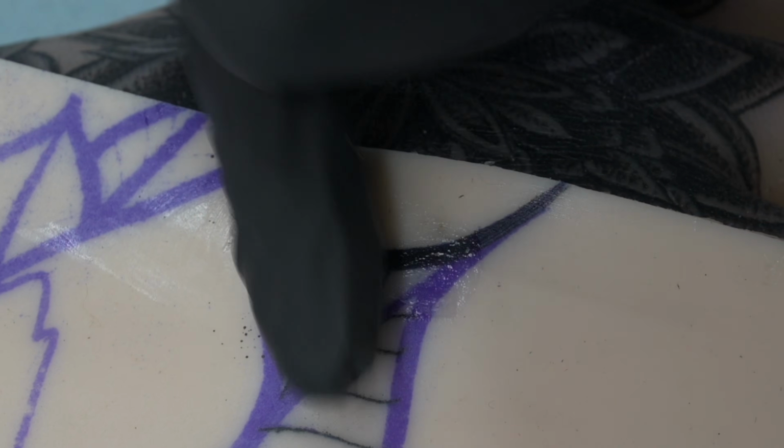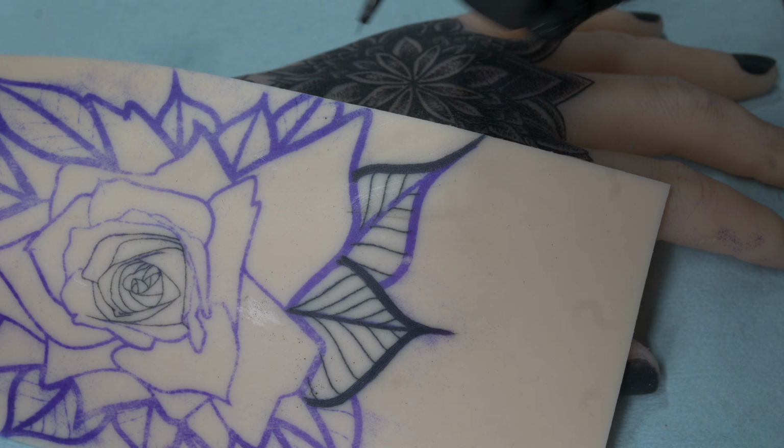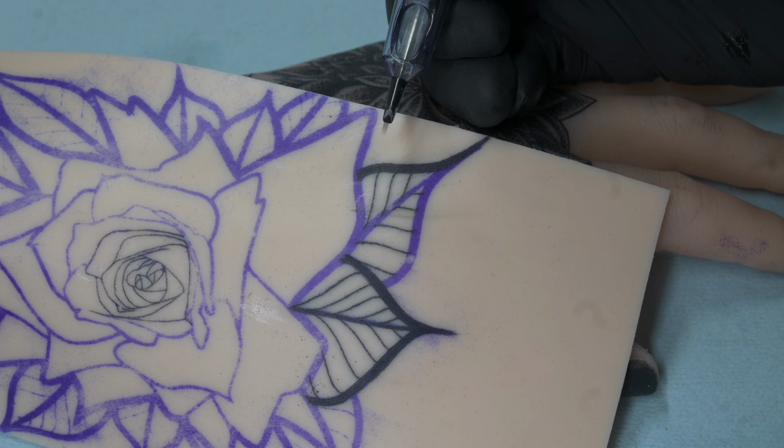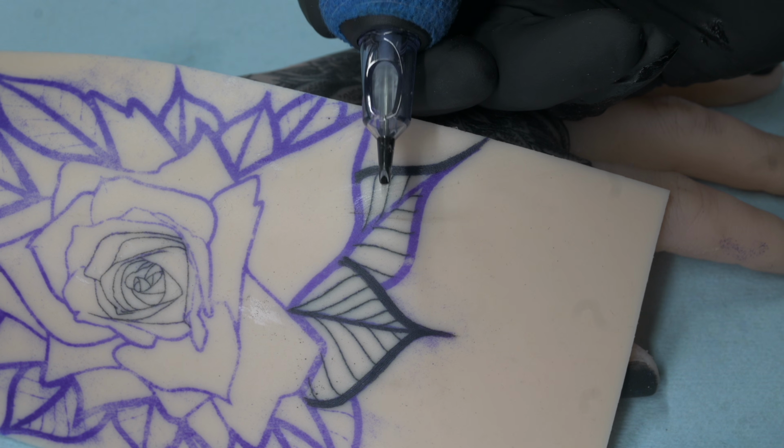I'm going to apply a generous amount of ointment, and then I'm going to wipe away, and there we go. We can see now we have a line thickness that resembles that of maybe anywhere from an 18 to 24 round shader. However, it was applied with a 9 round shader only.